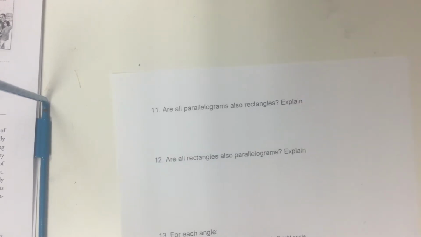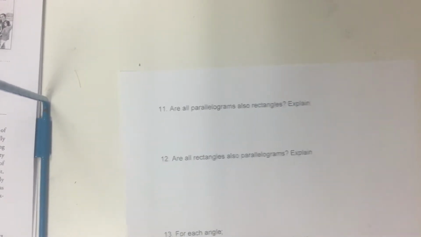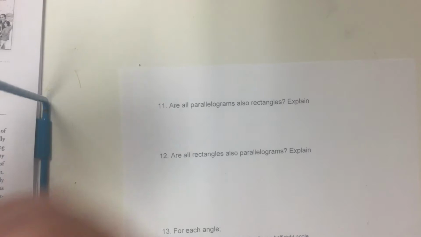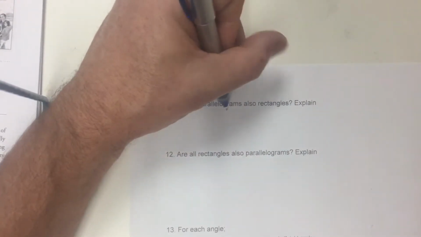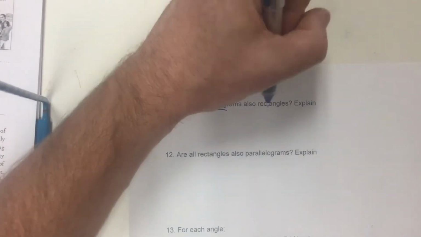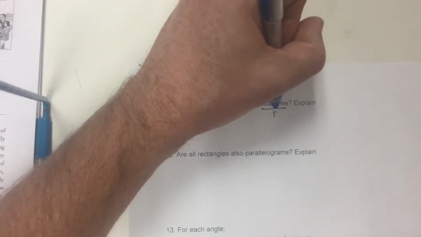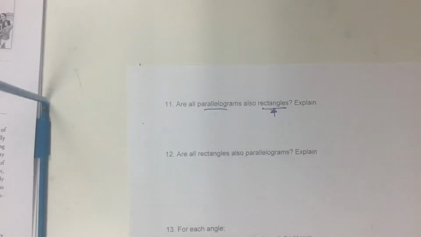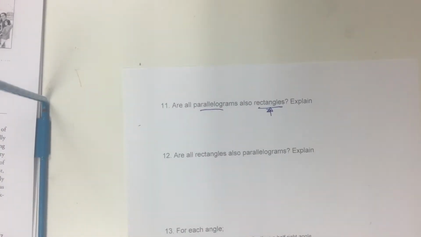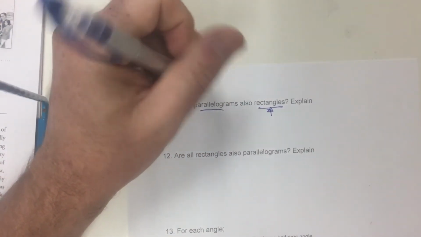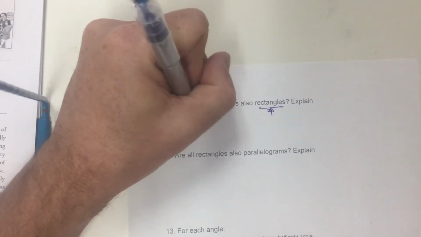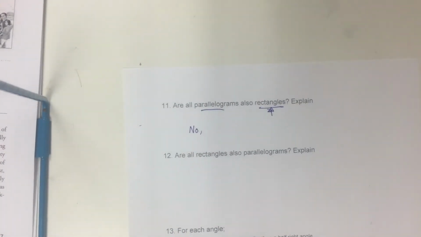Are all parallelograms also rectangles? Explain. So we're getting better at this, but we're not quite there. Don't focus on the parallelogram. Focus on the rectangle. What do you need to be a rectangle? And do all parallelograms have that? Ava. You need to have right angles. That's correct. So the answer, do all parallelograms have right angles? No.